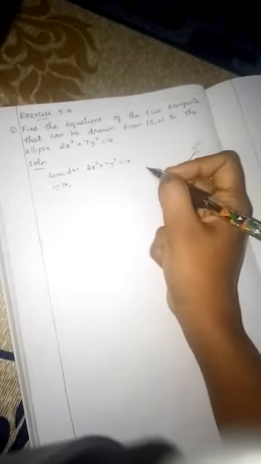First you can take the equation of the ellipse. So consider 2x² + 7y² = 14. First you have to bring it to the standard form. Standard form means x²/a² + y²/b² = 1, or x²/b² + y²/a² = 1. So divide by the right hand side value 14. When we divide by 14 you will get x²/7 + y²/2 = 1. So now it is in the standard form.